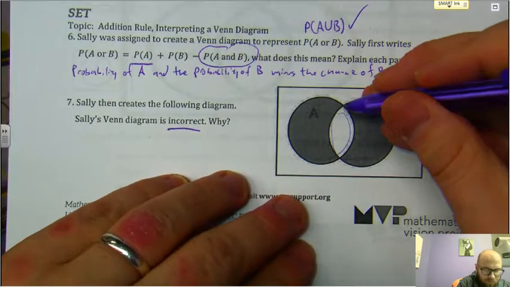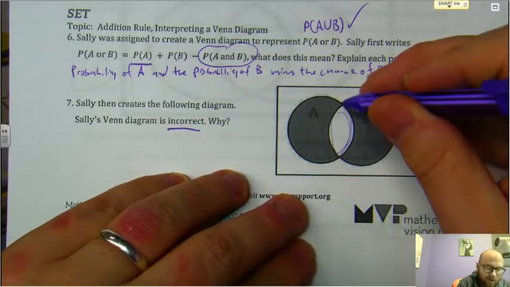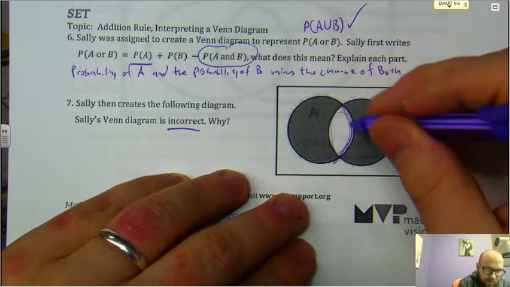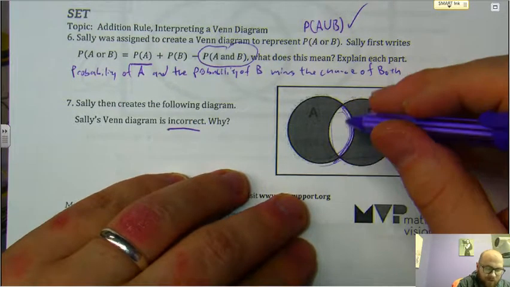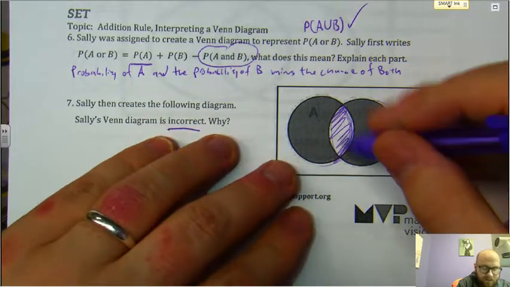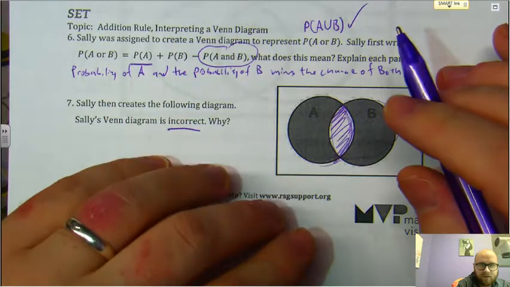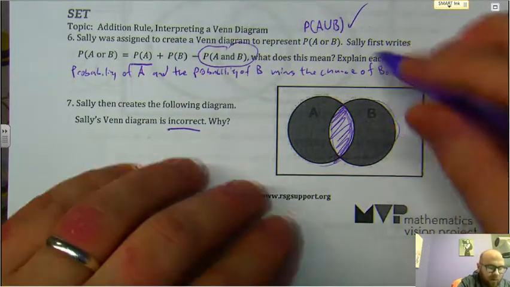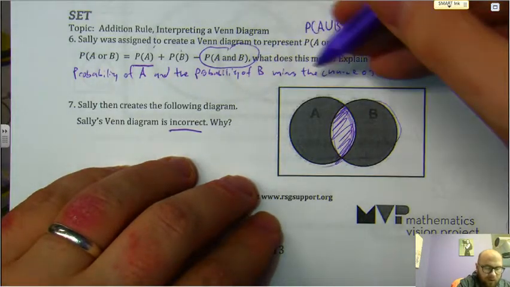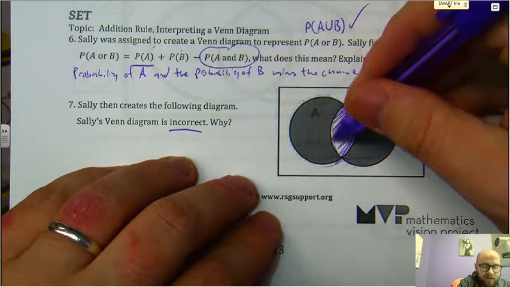Because look at what's happening here. We need to have at least part of it shaded in. So the A is still true, the B is still true, and they're both happening at the same time. So while this is the correct statement of what is going on, it doesn't mean we completely eliminate this.